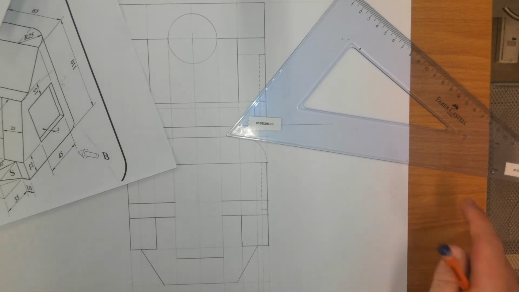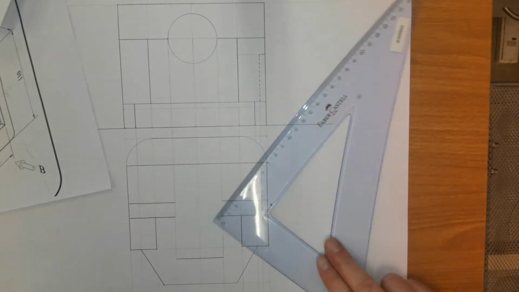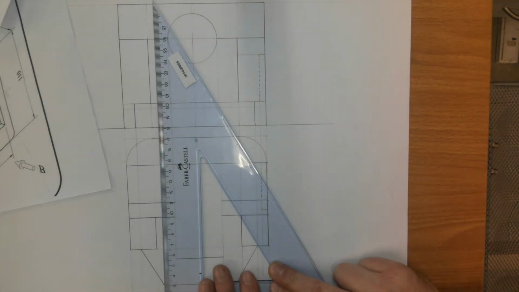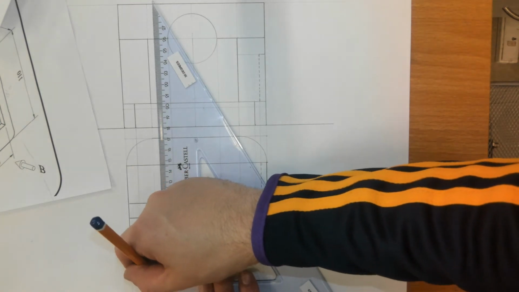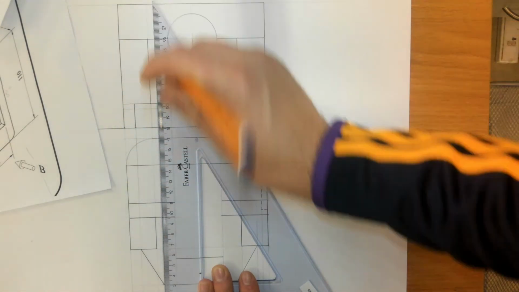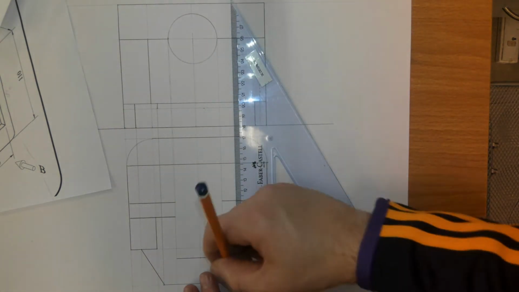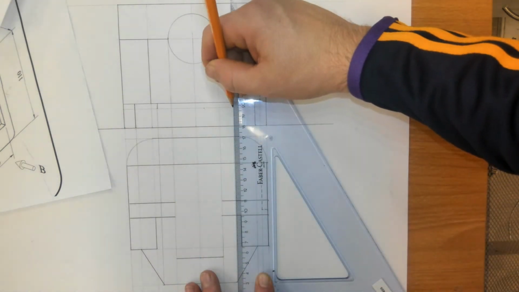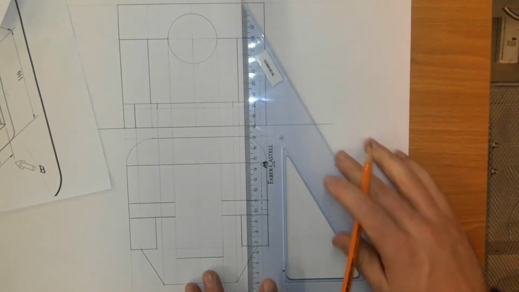Okay, now I can complete my elevation, these lines in elevation, by bringing this point up. It's heavy inside the 5 millimeter line. Same over here. Heavy inside the 5 millimeter line.